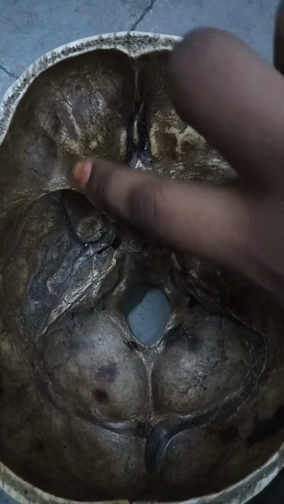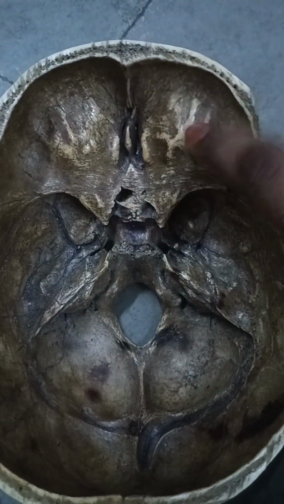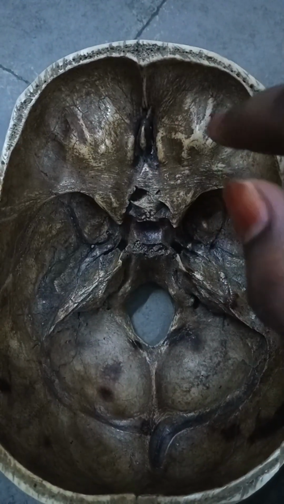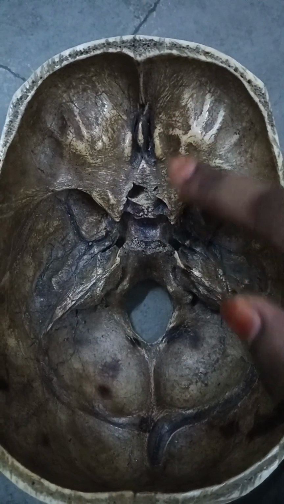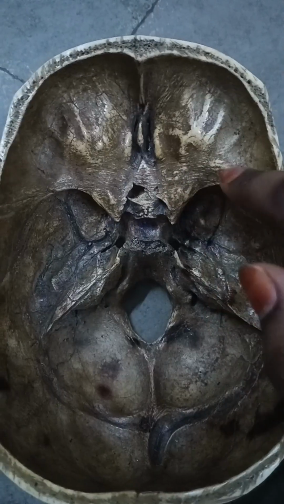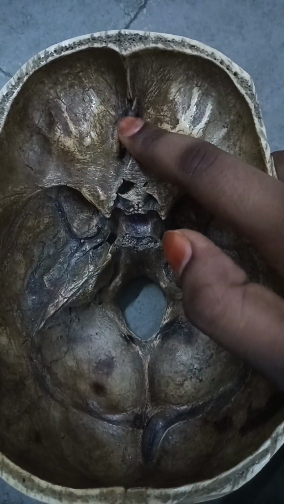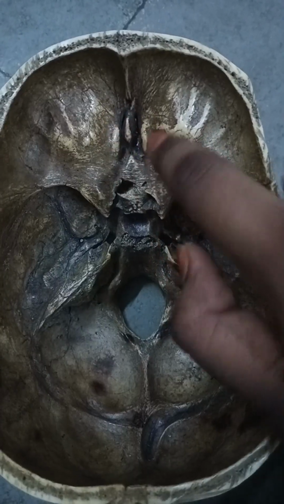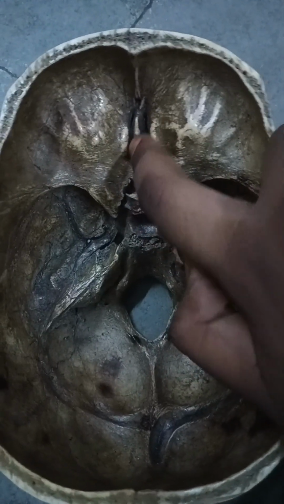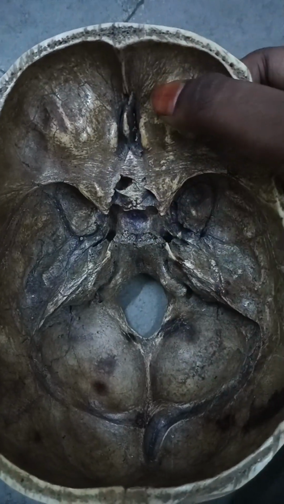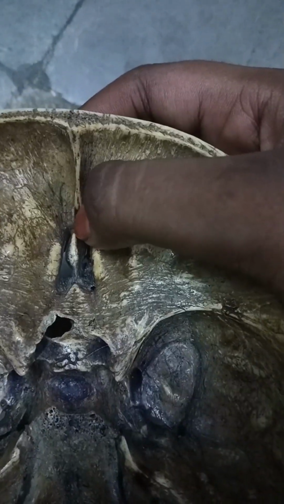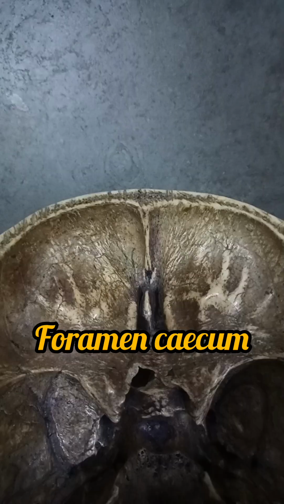Now we are going to see the anterior cranial cavity. The anterior cranial cavity is formed by the orbital part of the frontal bone, the lesser wing of the sphenoid and the ethmoidal bone. The center of the ethmoidal bone has an elevation known as crista galli. On either side, the plate is known as cribriform plate. In front of the crista galli, there is a foramen known as foramen caecum.